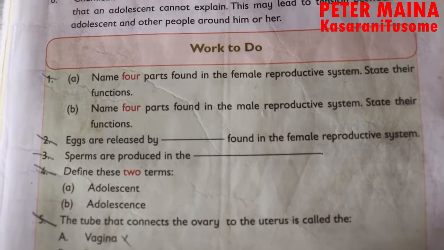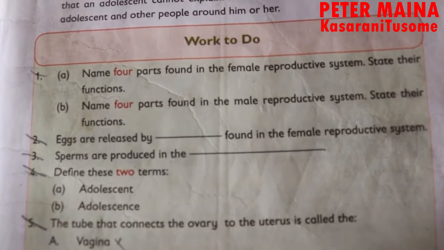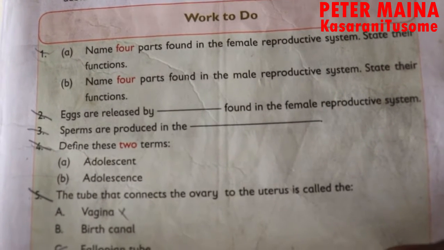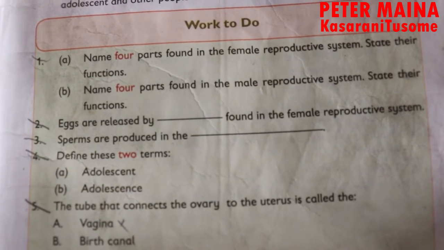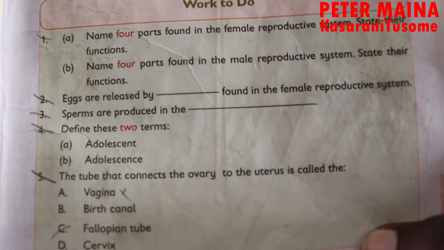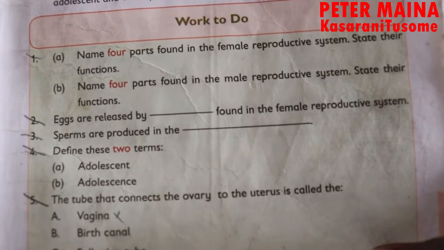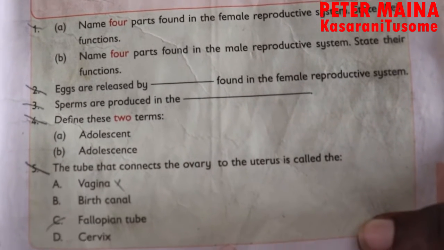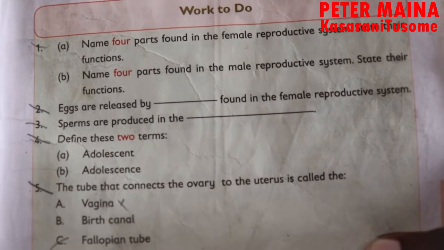Then the other question, we are told to define 2 terms. One, we are told to define the term adolescent. An adolescent is a person between 12 years and 19 years, where key human changes occur. Then adolescence is the stage.